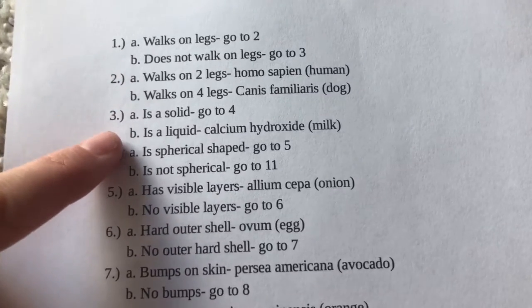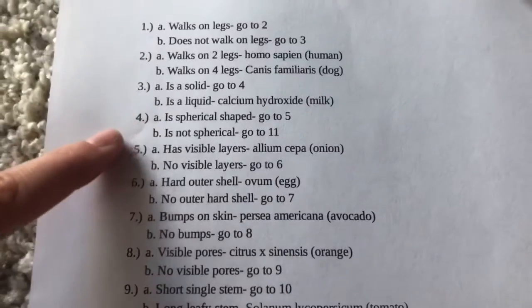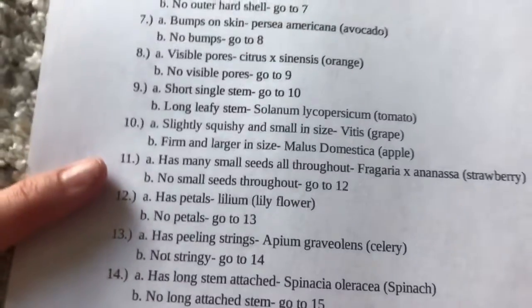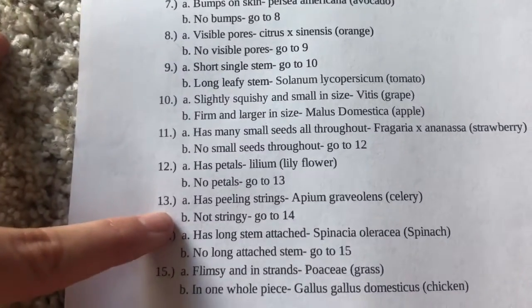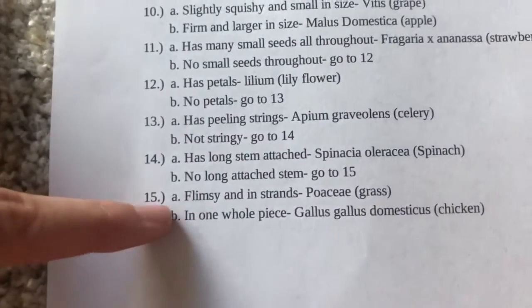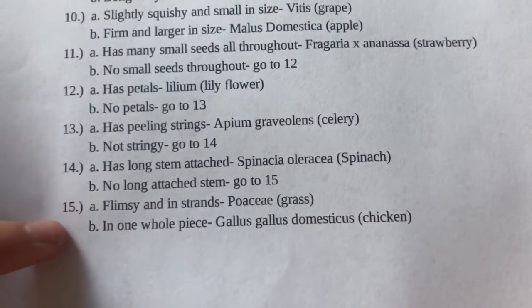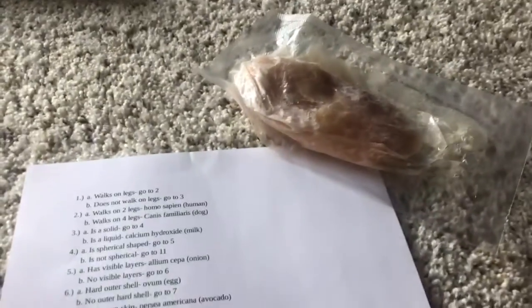It does not walk on legs, so we'll go to number 3. It is a solid, so we'll go to 4. It's not spherical shaped, so we will go to number 11. Has many small seeds throughout. There aren't any seeds. Has petals. There's no petals. Has peeling strings, no strings. Has a long stem attached, there is no stem attached. And it's not flimsy and in strands, but it is in one whole piece, which means it is the Gallus domesticus, which is chicken. Next thing we'll be looking at.